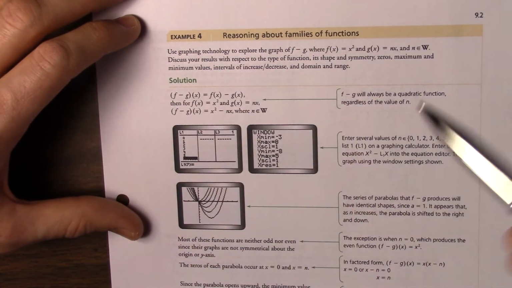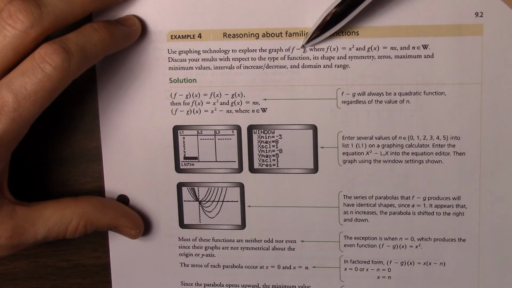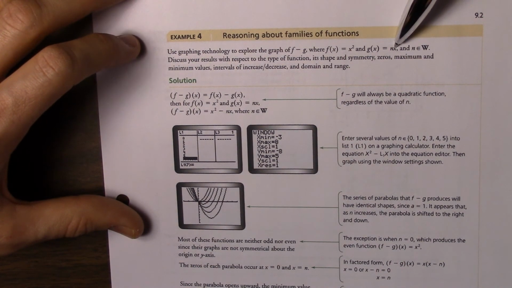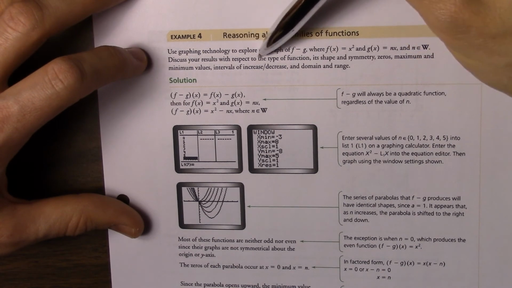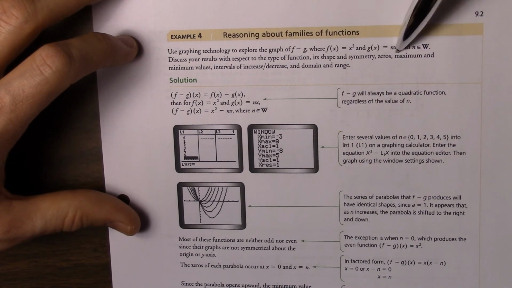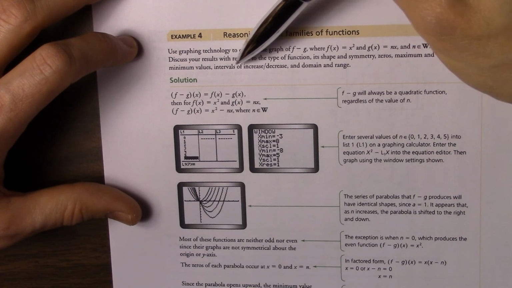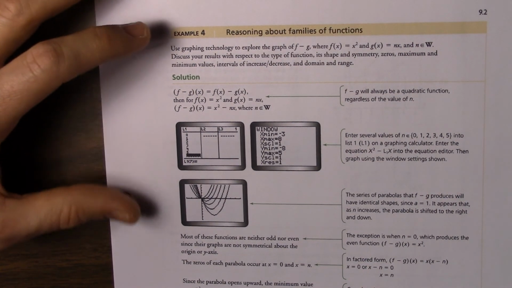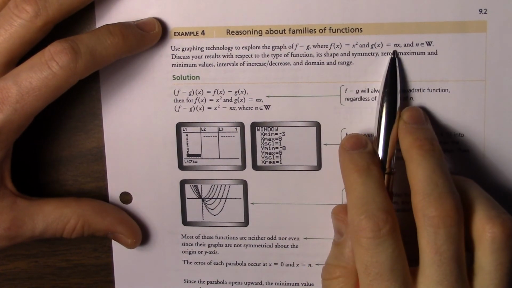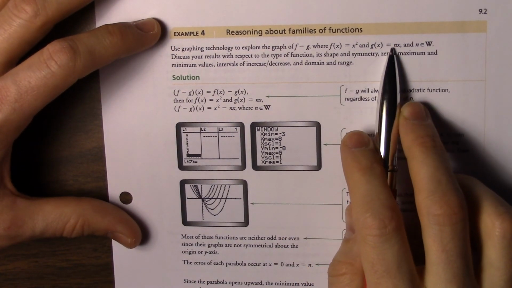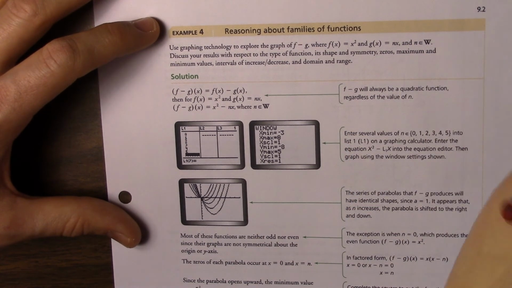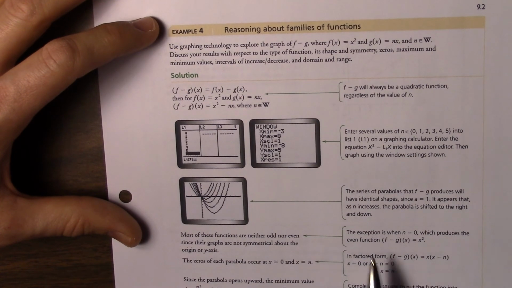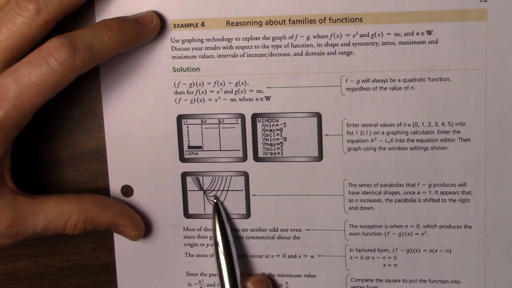Okay, example 4. Using graphing technology to explore the graphs of f minus g, where f at x equals x squared and g at x equals nx. Discuss the results with respect to this type of function, its shape, its symmetry, zeros, maximum values, intervals of increase and decrease, and domain and range. So in this case, we're combining a quadratic and a linear function. And the linear function has different slope values. Okay? So our graphs end up looking like this.